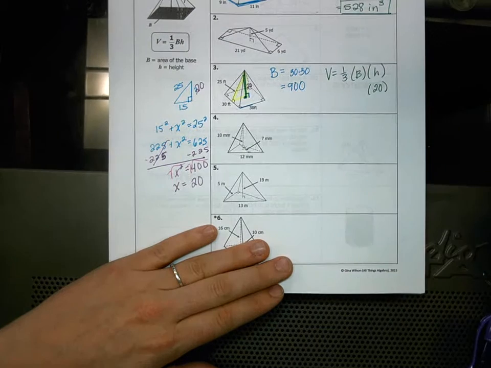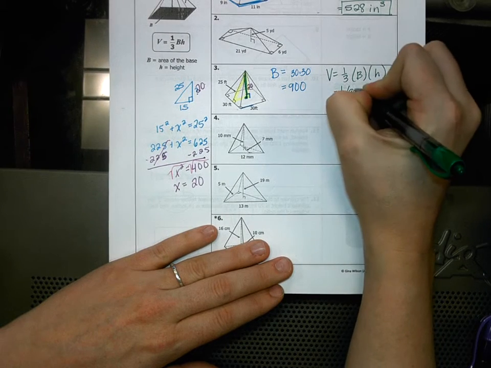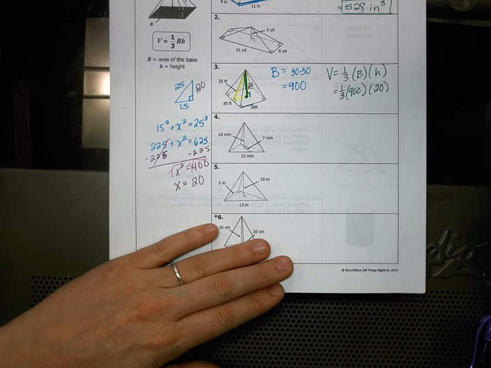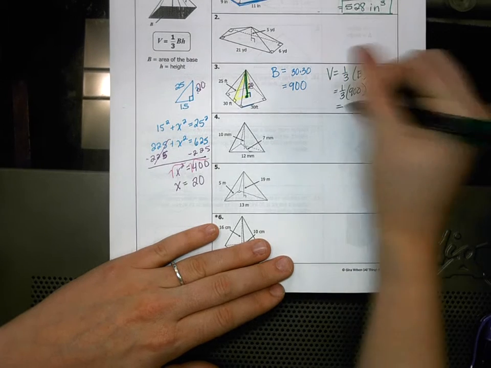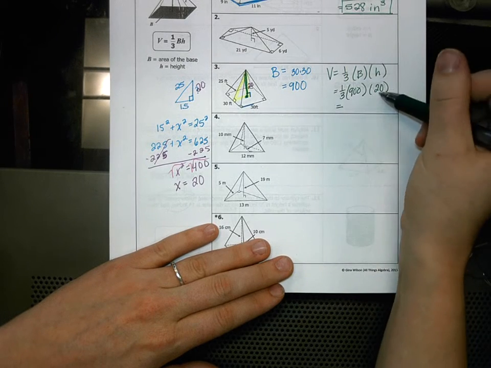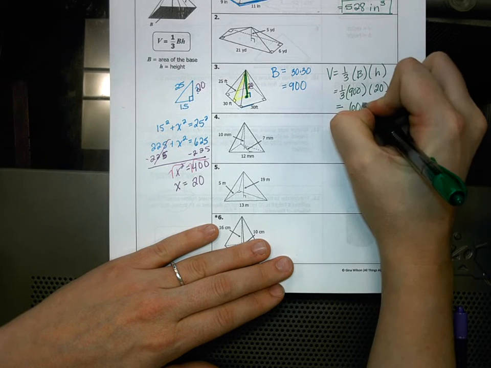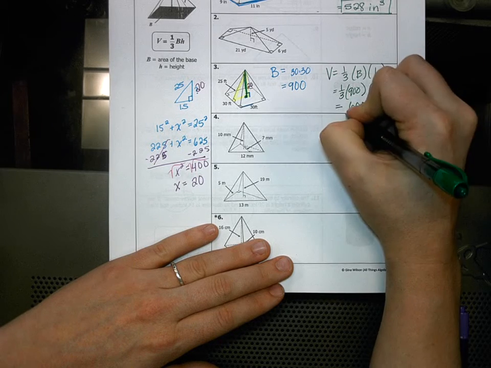I'm going to plug that into my volume formula in order to solve. So you can multiply 900 times 20 and divide by 3, or 1/3 of 900 is 300. Then multiply by 20. You should get 6,000 feet cubed as your answer.